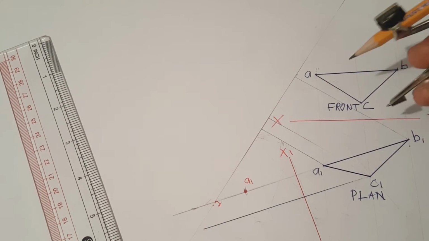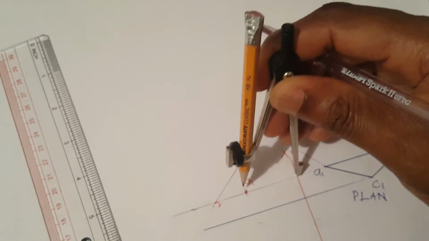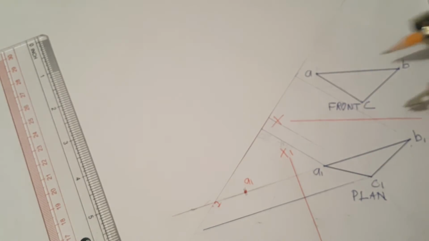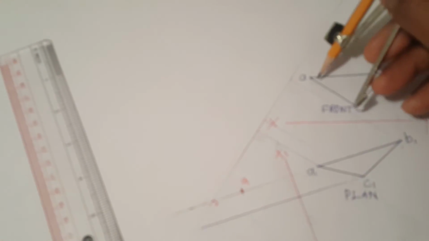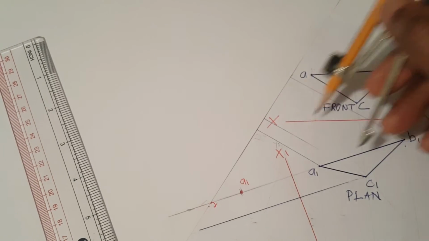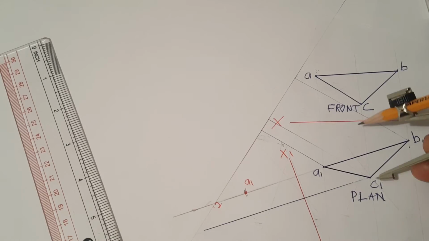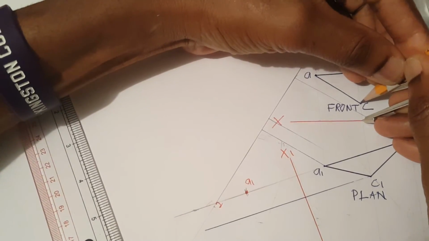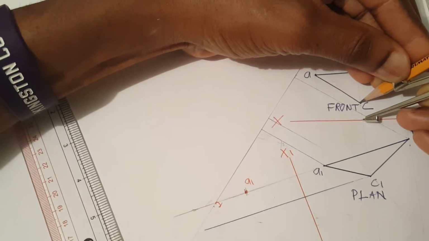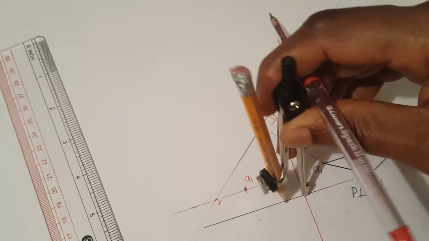Transfer this distance here. So B would be on the same plane as this, so these two points would be the same, in that they're perpendicular to the XY line. We then go across to C and transfer the C distance onto this.